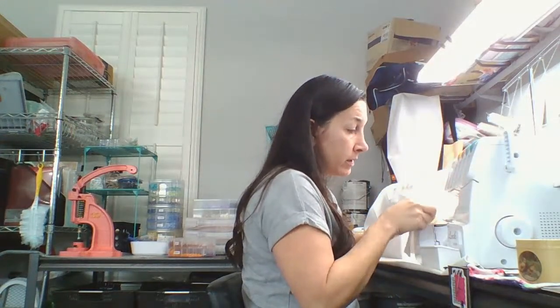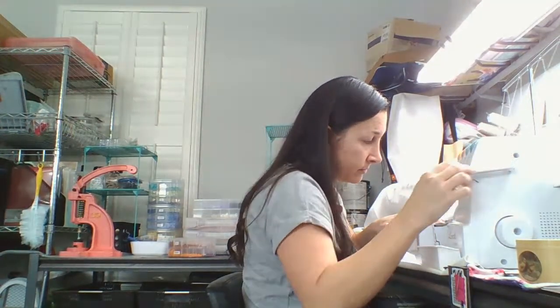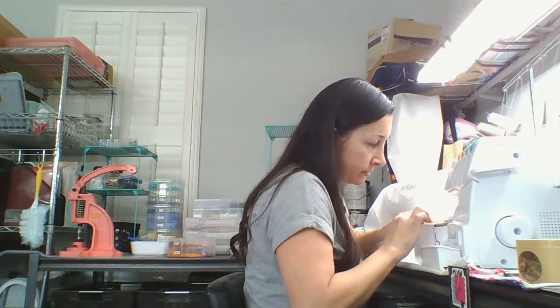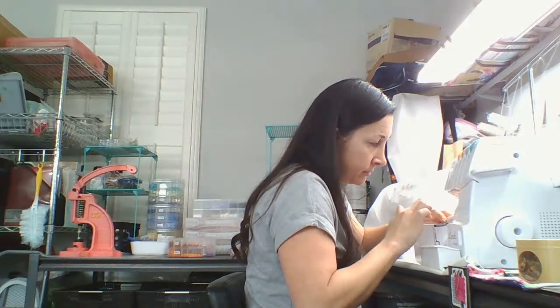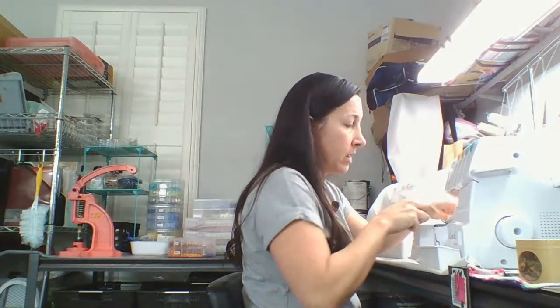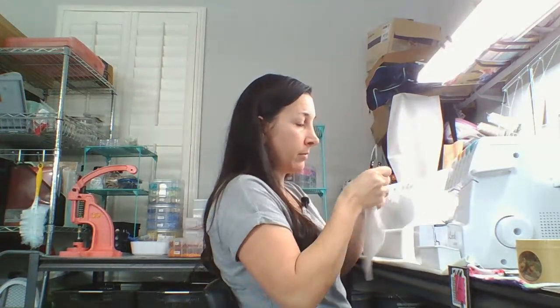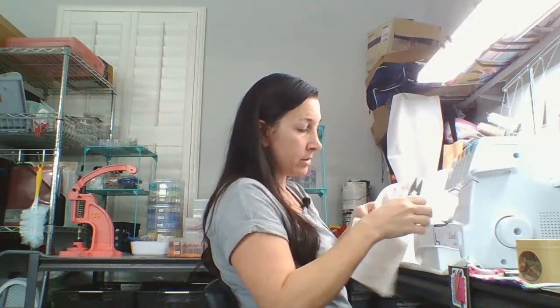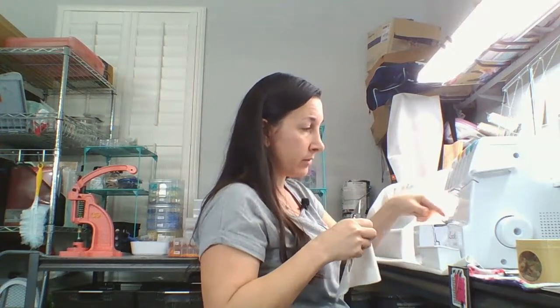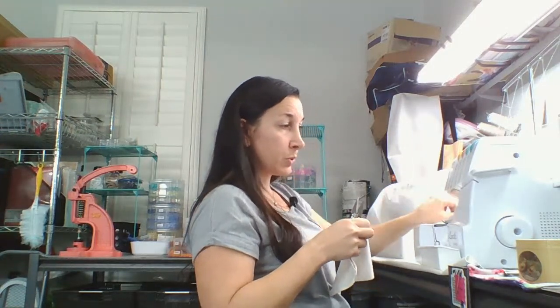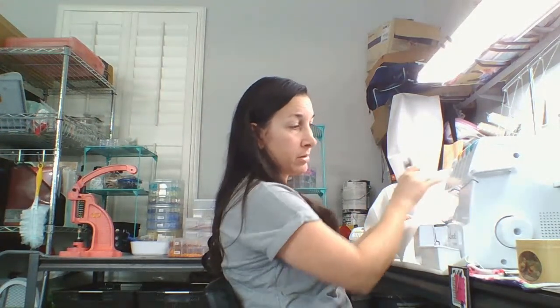I'm just literally serging both sides, and making it like one piece. And that's another trick. If you just watched me do that, instead of pulling it out and cutting it, just pull it a little bit and then you can just wrap it around and sew the other edge and then take it all out at the same time.